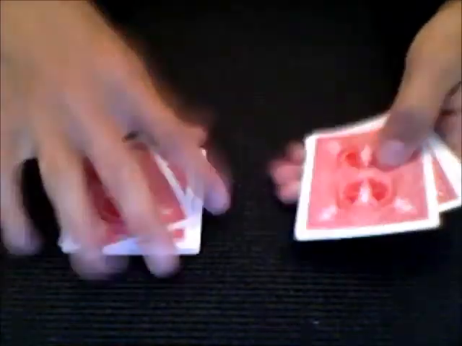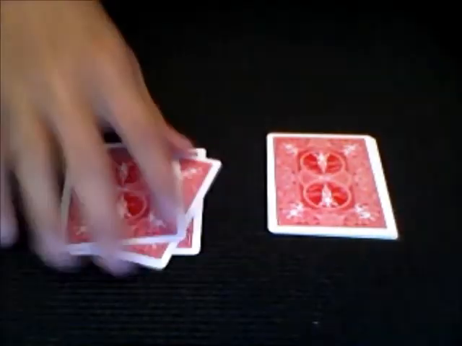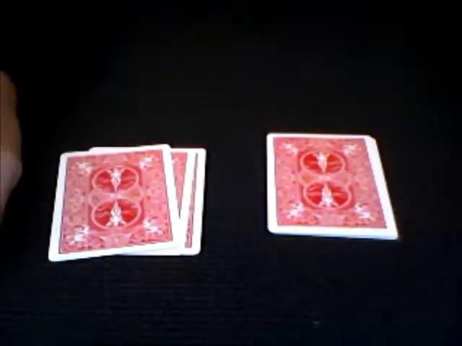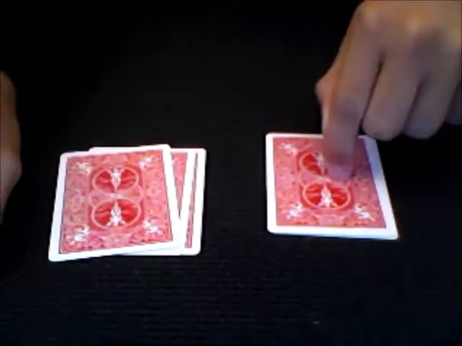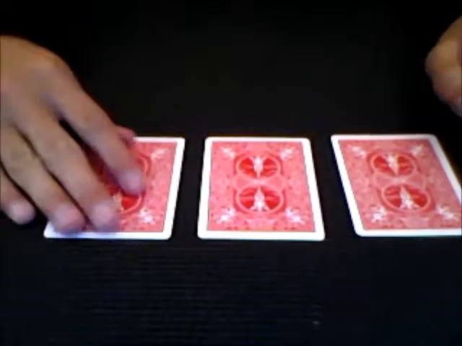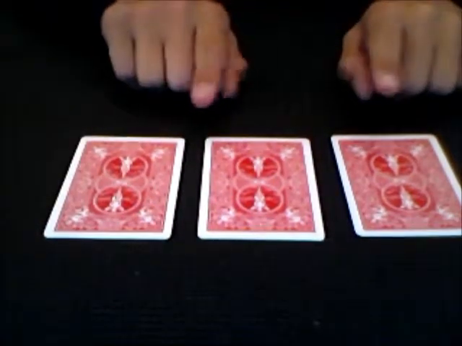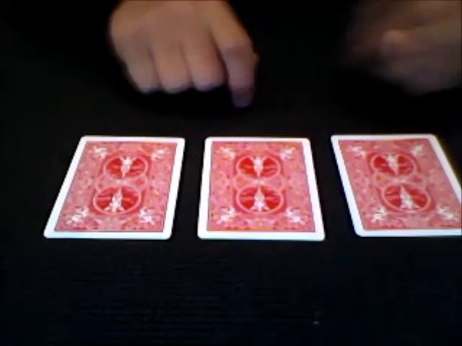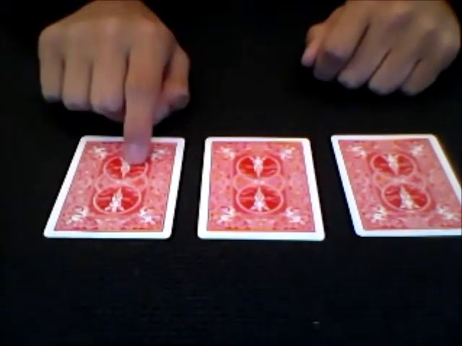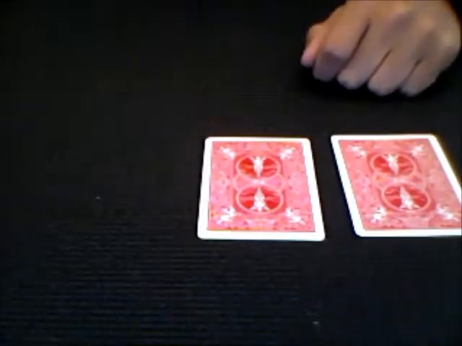So we're going to make 2 piles. Now pick any of these 2 piles. Okay, this one. So we're going to get rid of it. Now we're left with 3 cards: 1, 2, 3. Pick one of these cards. Okay, this one. We're going to get rid of it.